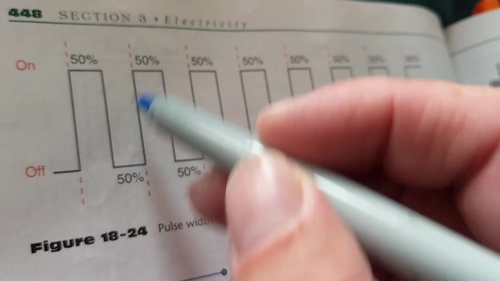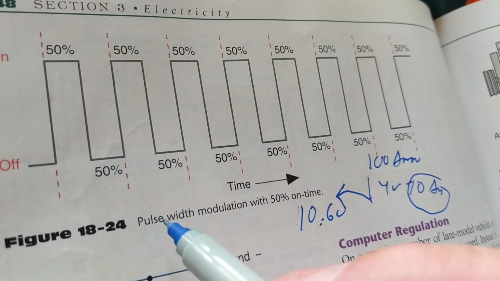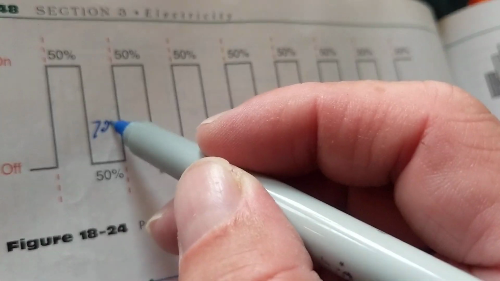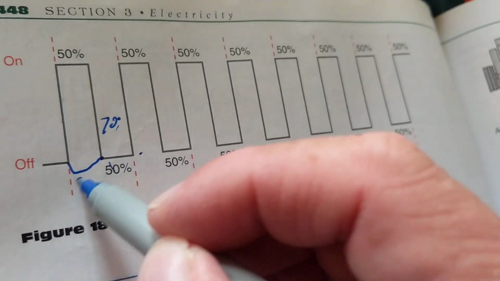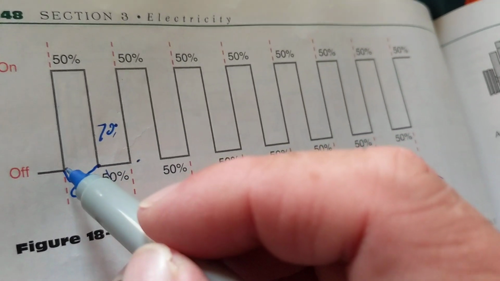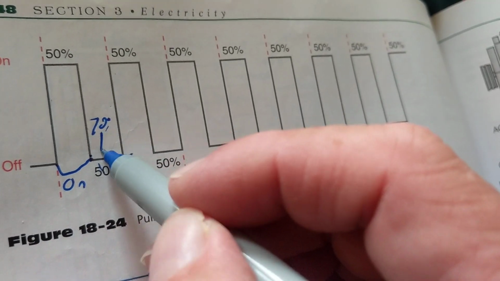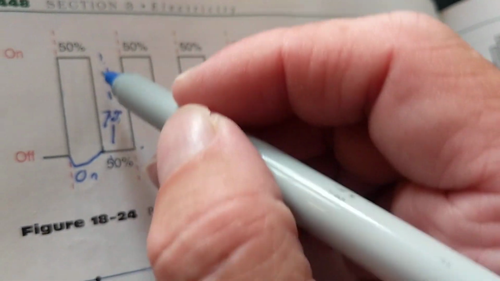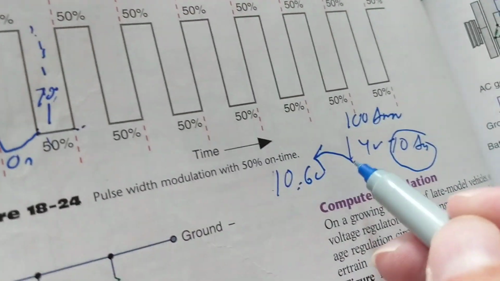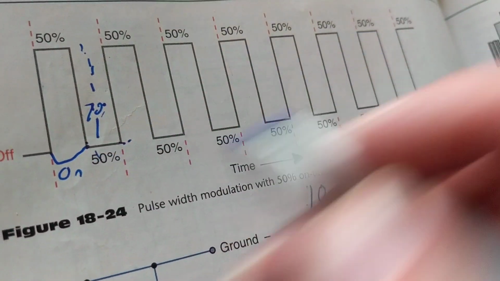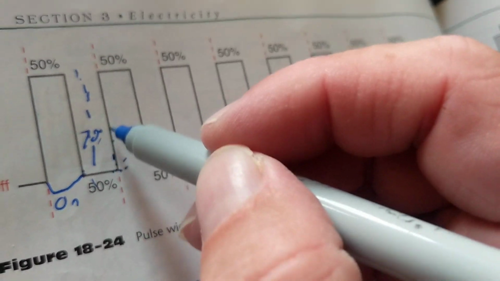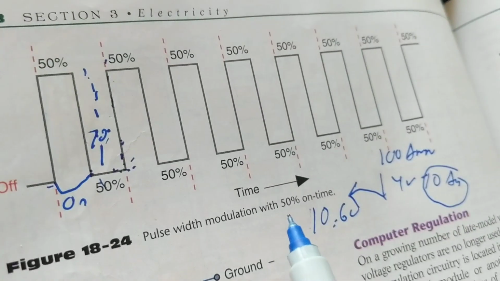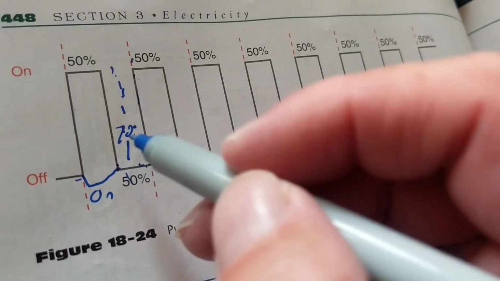So 100% is from here to here. That's 100 amps. 70% of this pulse, here is the on time. This is the off time. This will increase. So instead of 50%, this might go to 70%. Here's 70%. If you need 100 amps from the alternator to give that demand of current, I might be at 100%. I'll be over here at 100%. If I need 50 amps, I'll be right here where this example is. This will be 50% of the pulse.